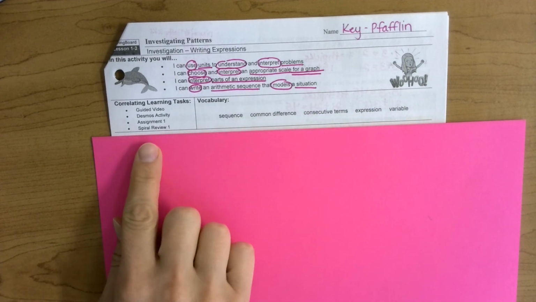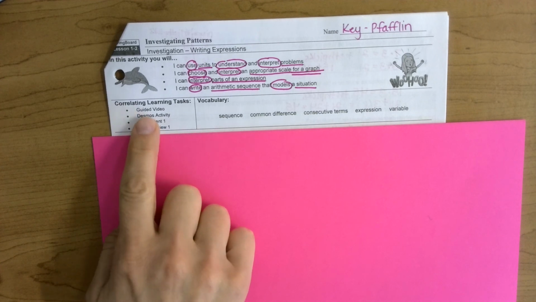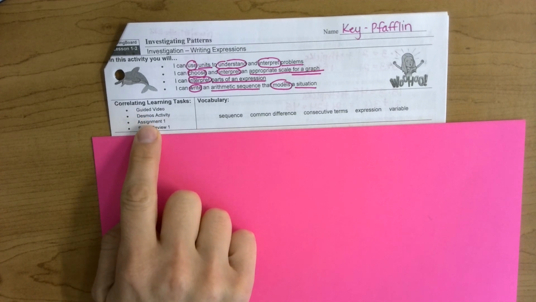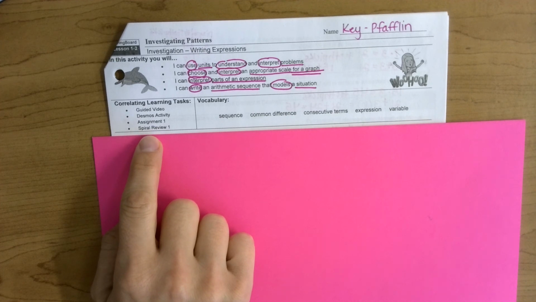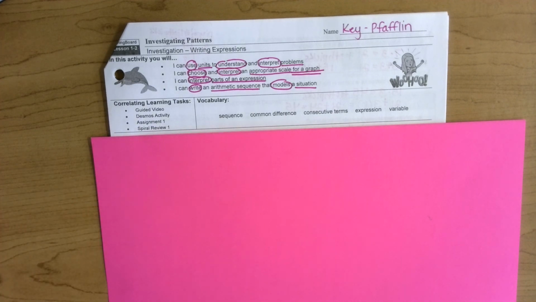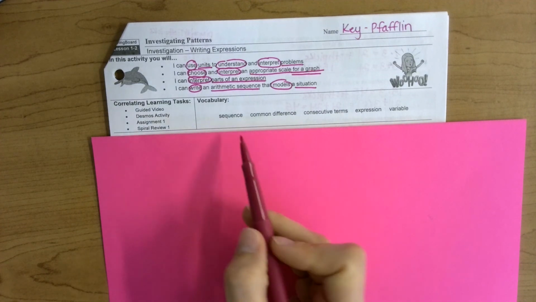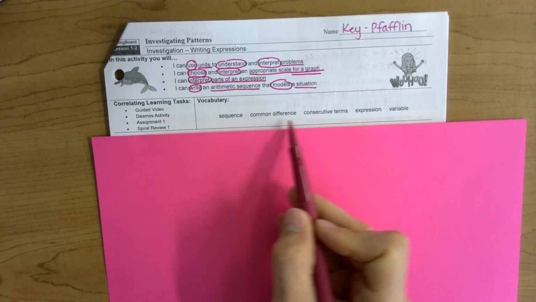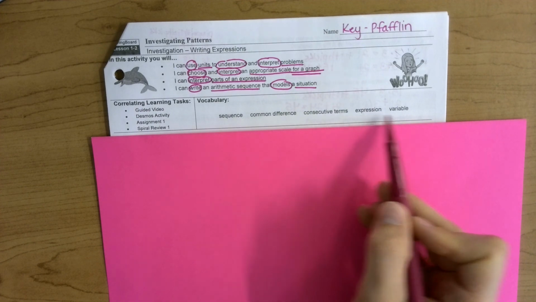Also notice the correlating learning tasks. So you are watching this guided video as you take notes on this packet. You will need to complete the Desmos activity for part of the class notes and show your work on this packet. And then you will need to finish assignment 1 and spiral review 1. Vocabulary is the same as lesson 1.1: sequence, common difference, consecutive terms, expression, and variable.